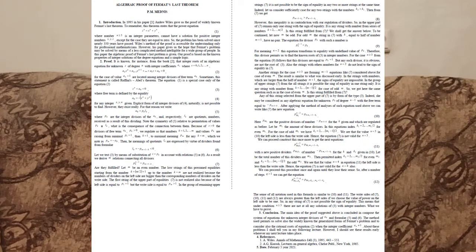Let the total number of these divisors be m sub 2. Then permitted index k sub 2 equal to 2, and so on, m sub 2 over 2 for even m sub 2, and k equal to 2, and so on, m sub 2 minus 1 over 2 for odd m sub 2.